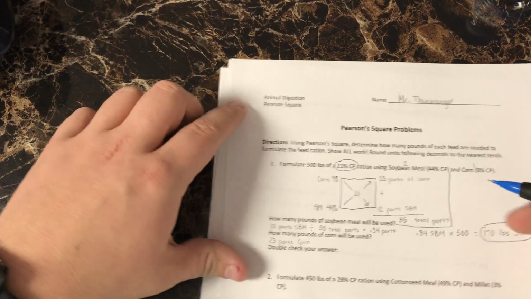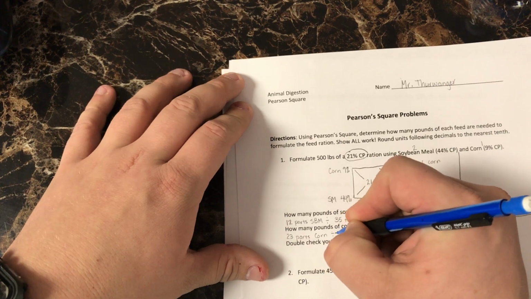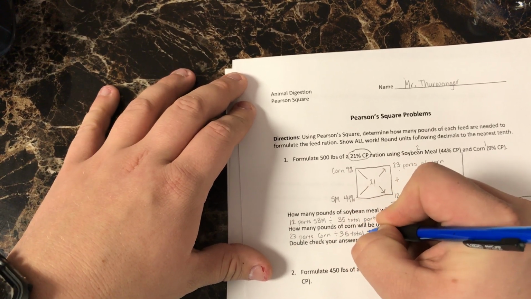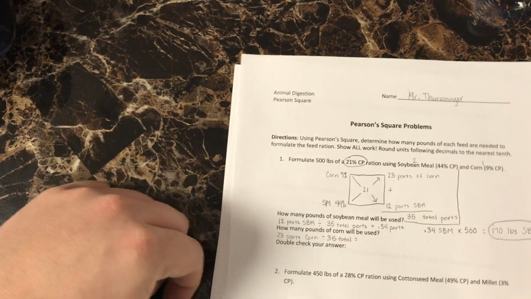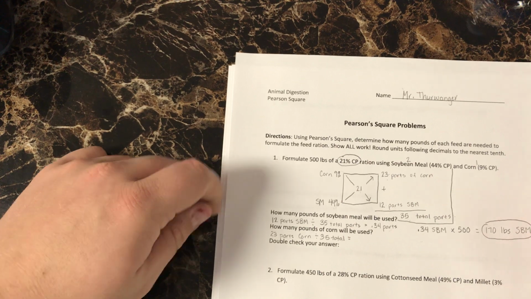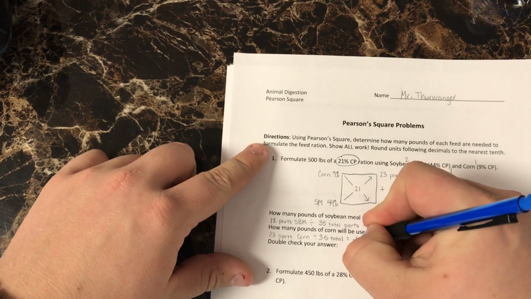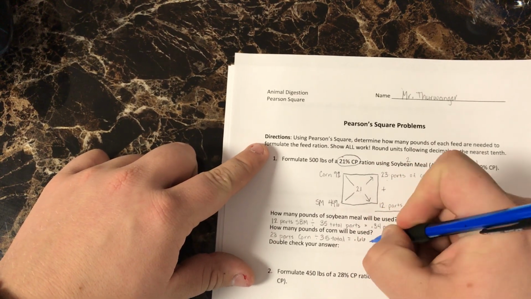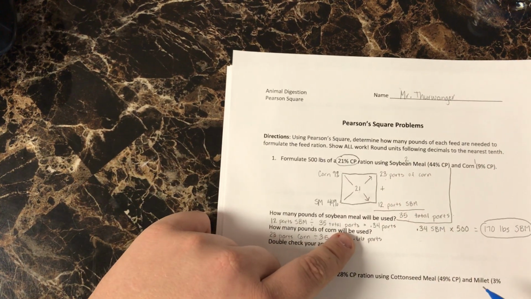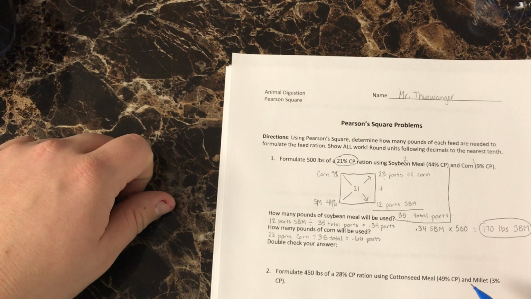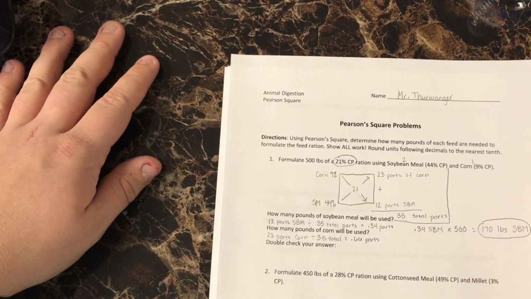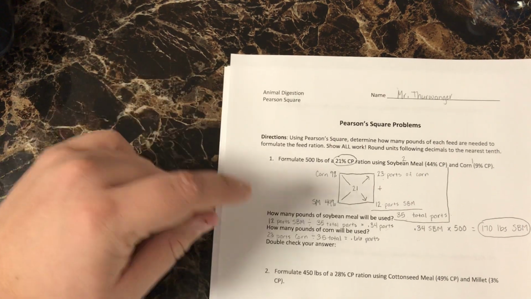So this would be 35. Again, 35 total. If we do that math and take 23 divided by 35, that gives us 0.66 parts of corn. So 0.66 here. So 66% of this ration is going to be corn.